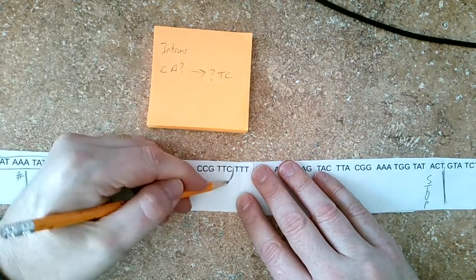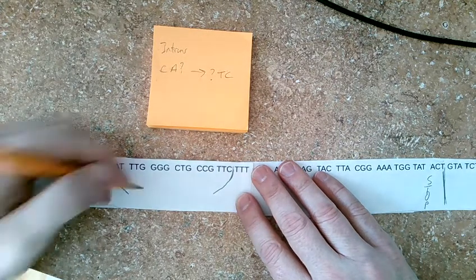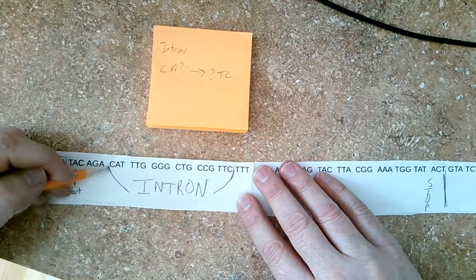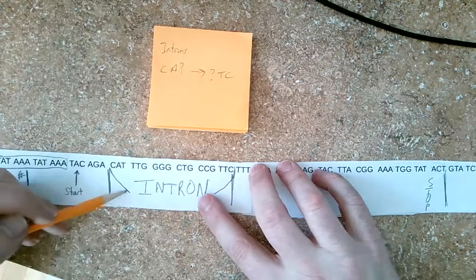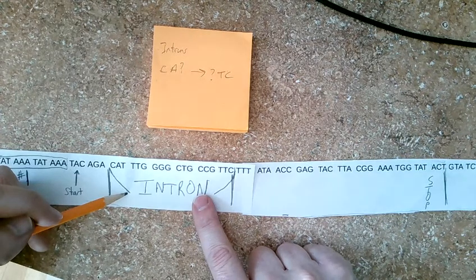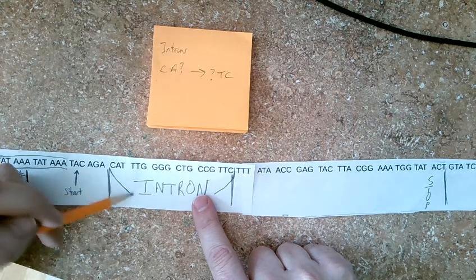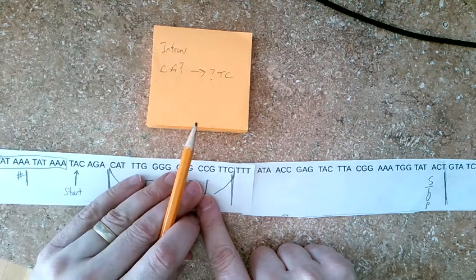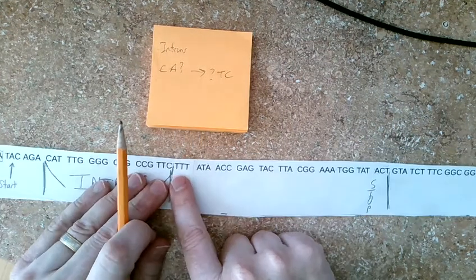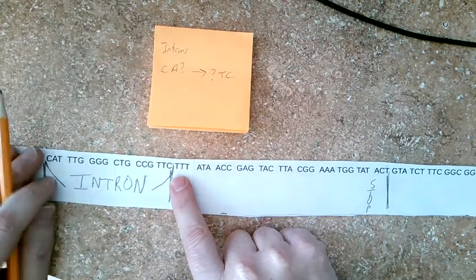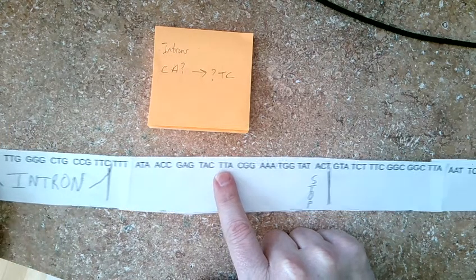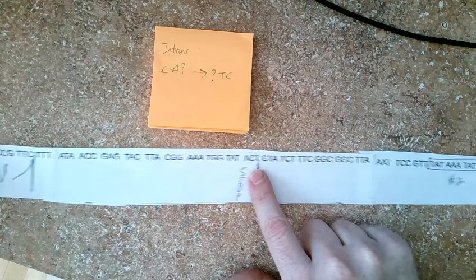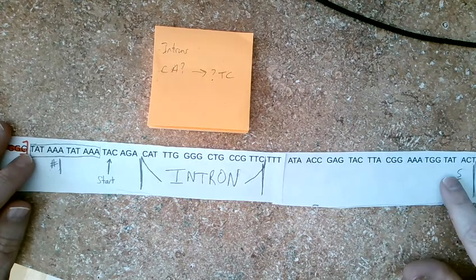I'm going to mark this as an intron. So we know that from here to here, this is an intron, and this is a non-coding region. You don't have to do it all fancy like this, but mark this intron. Now, there could be more than one, so I'm going to look again. We're going to start reading, looking for CA something again. I'm looking along until I get to the end, and here's our stop. So that's it. There's only one intron in this first gene.